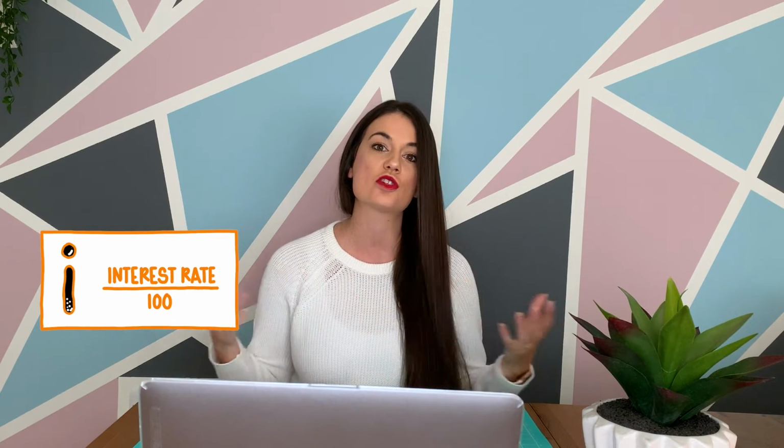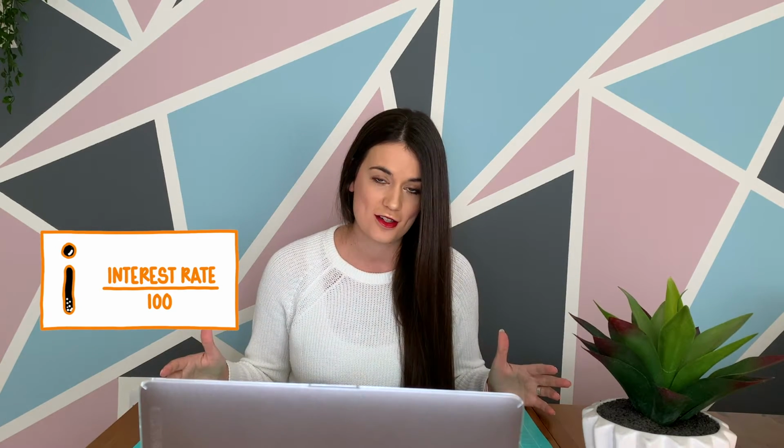So it's not the interest rate. The interest rate is a percentage, and the interest rate is out of 100, right? However, the I value is your R over 100, so it's your interest rate divided by 100. And then your N is your number of years.